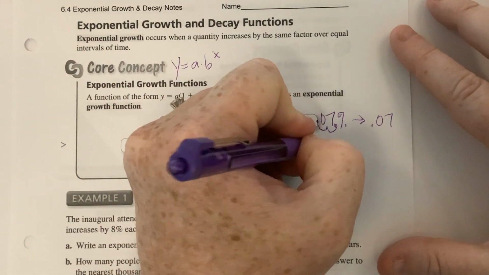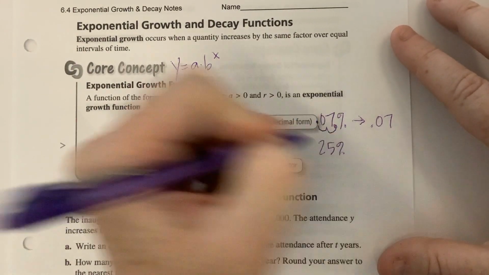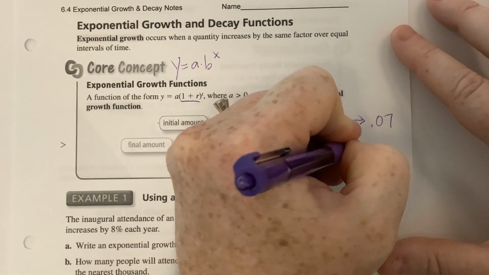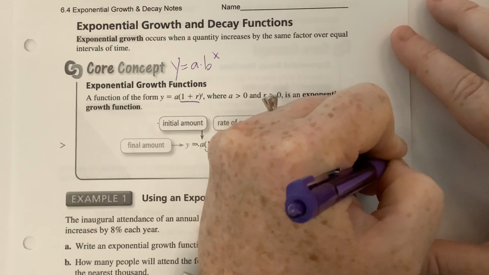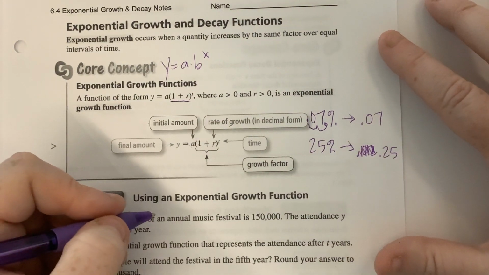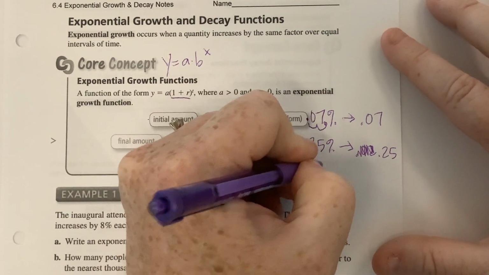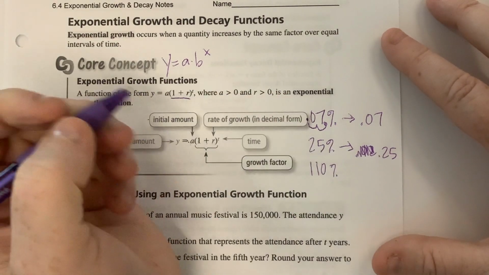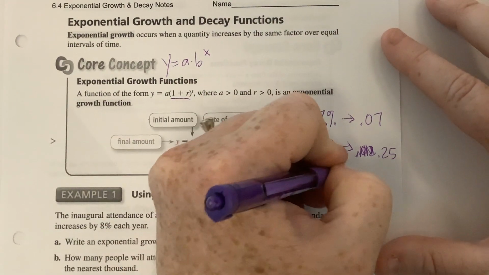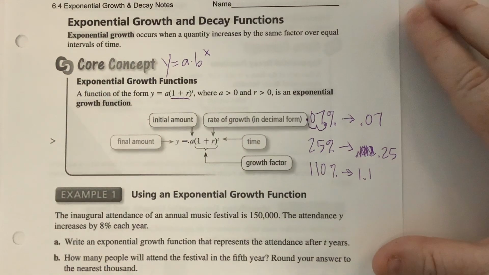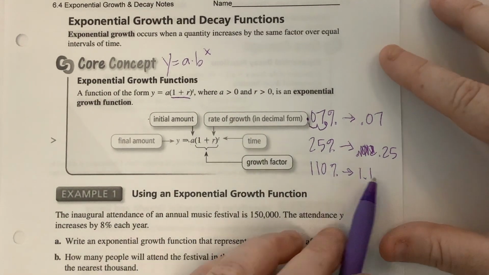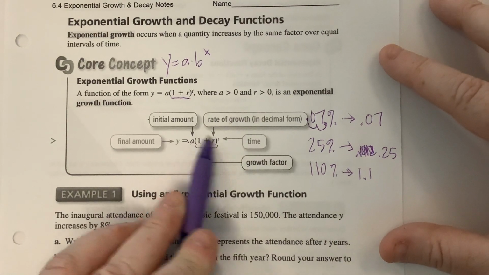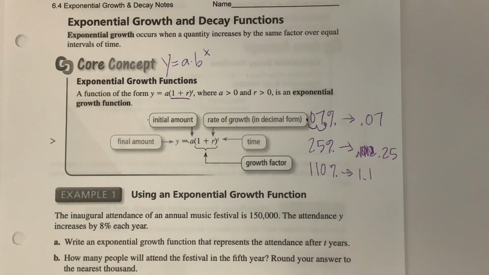If I asked you for 25% as a decimal, then that would be 0.25. If I asked you for 110%, which is also an option, then that would be 1.1. Okay? Again, that value is then added to 1 to get what is raised to the exponent.